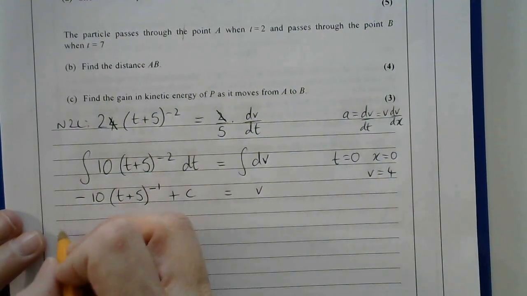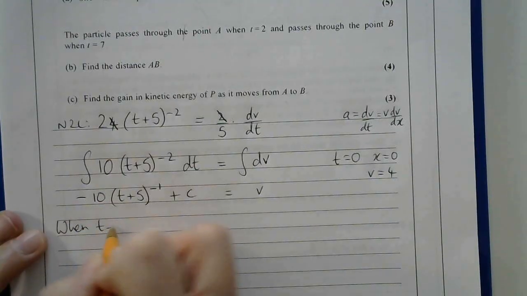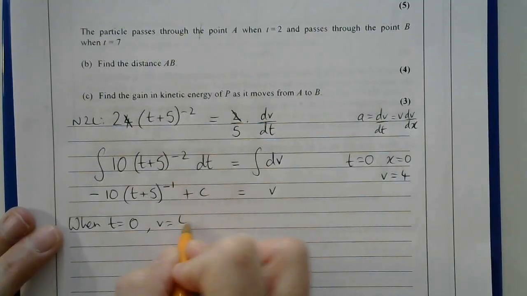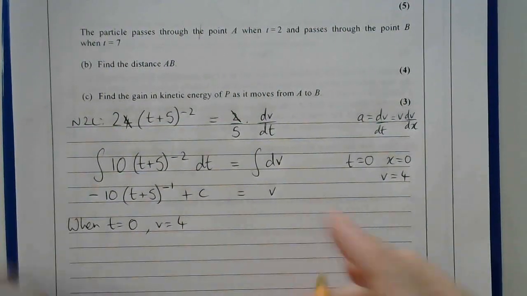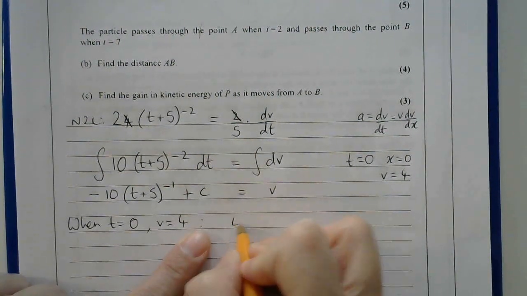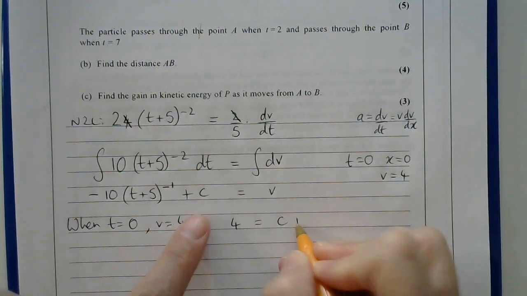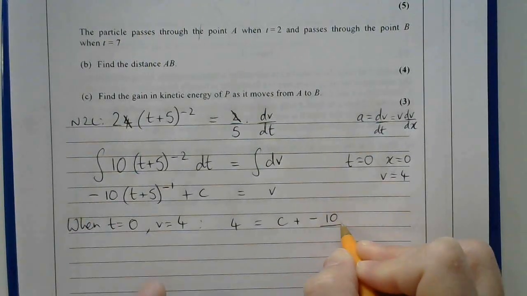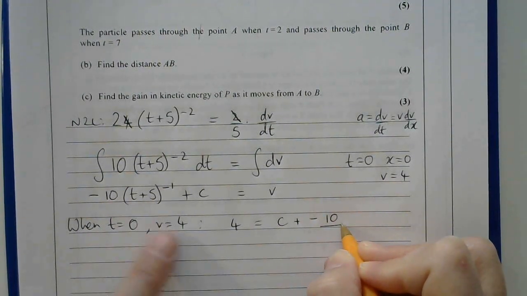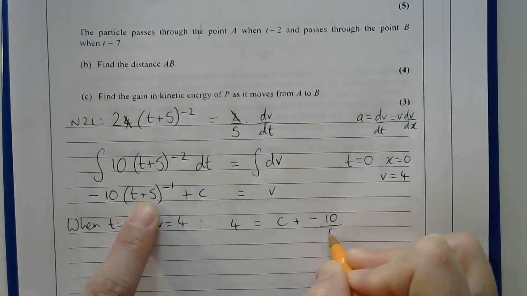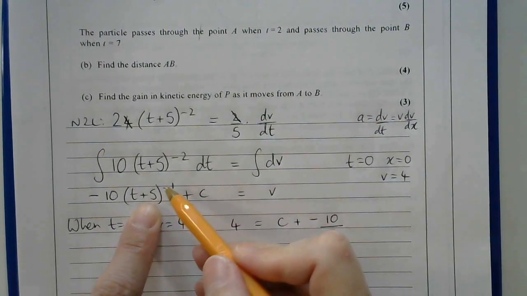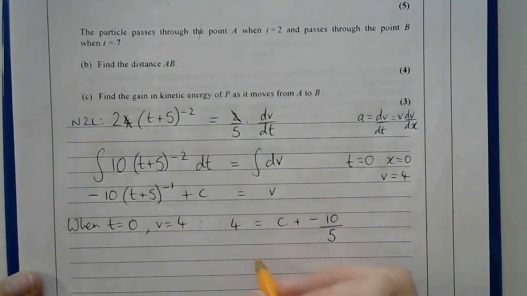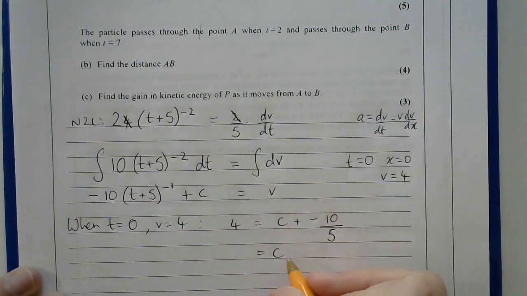So when t is 0, the velocity is 4, so if I pop that in, I end up with 4 equals c plus negative 10 over 0 plus 5, which is 5, and there was that minus 1 there, so that 5 ends up on the bottom. So I end up with c is 6.